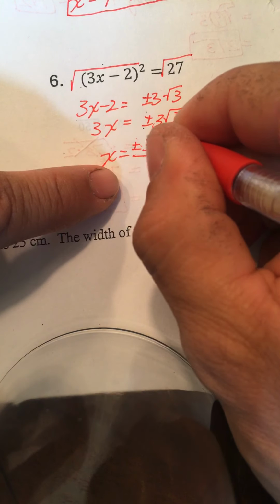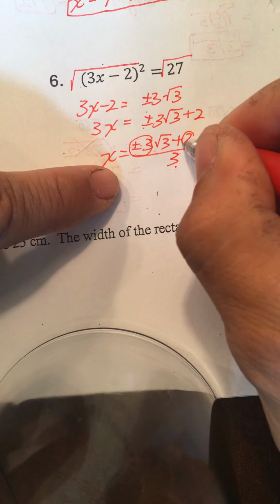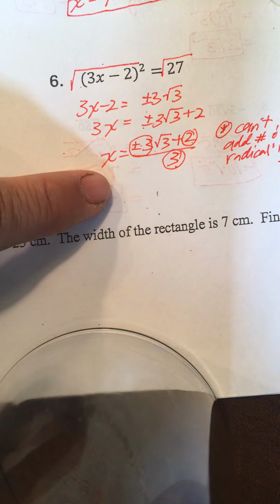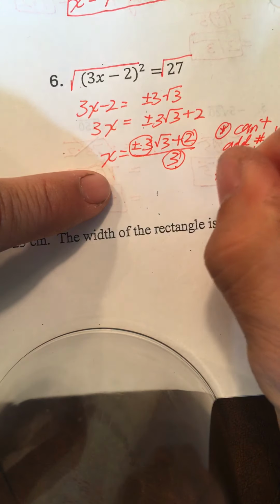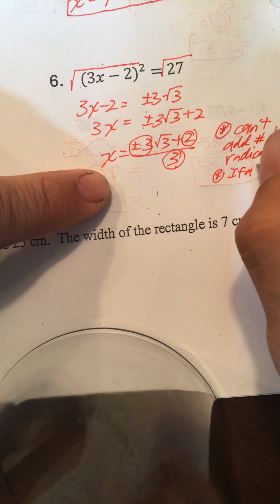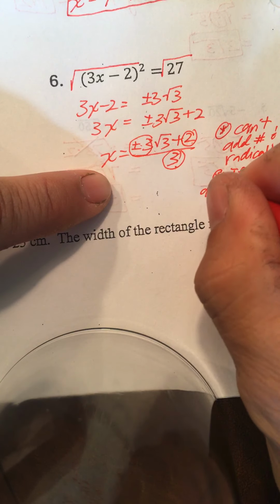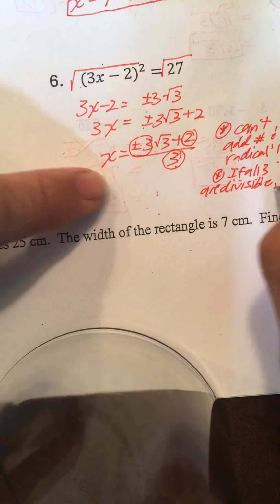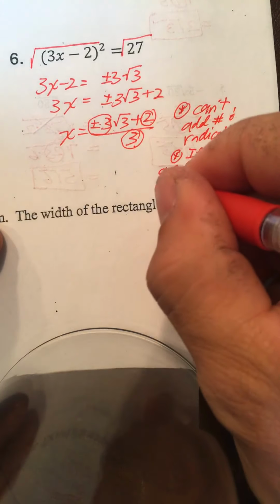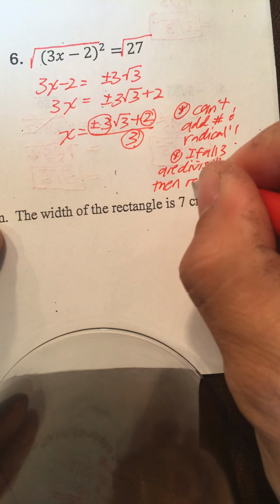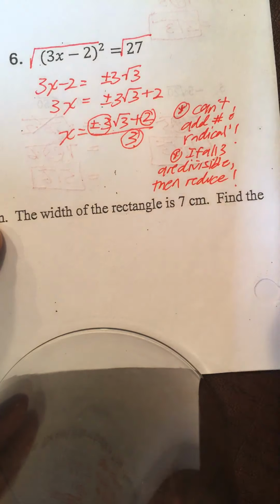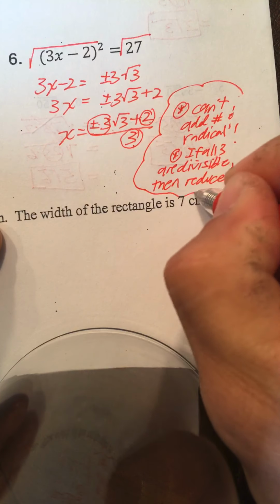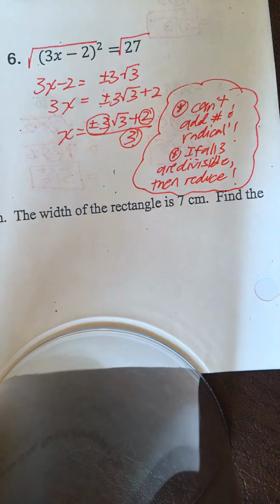But if this 3, this number, and this number are all divisible, if all 3 are divisible, then reduce. Okay, so those are a couple of important notes there.